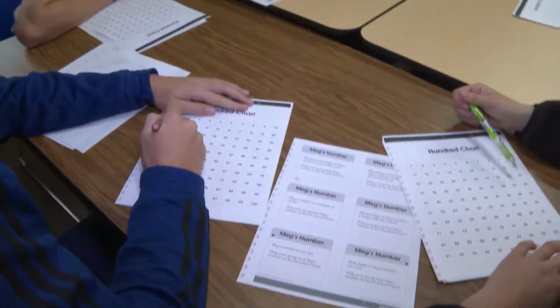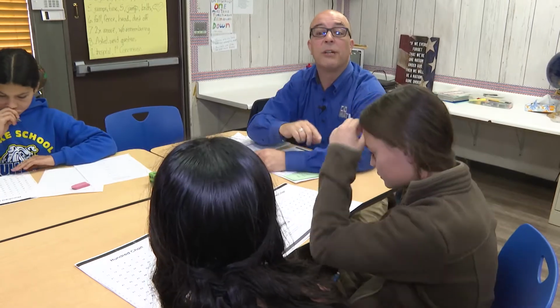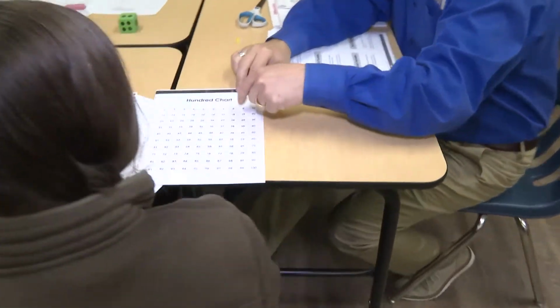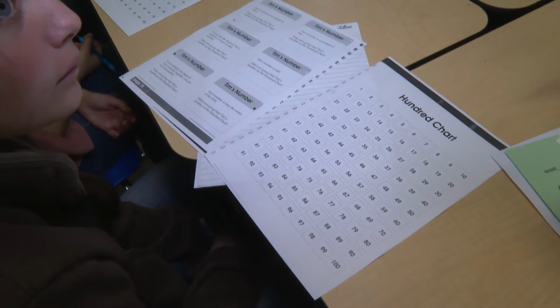What about you girls? What's the first one? Meg's number is a multiple of 3. So it's a multiple of 3, right? So if you know your multiples of 3, 3, 6, 9, 12, 15, and you just keep on going, you know it's going to be one of those numbers, right? So if you guys wanted to, you could circle 3, circle 6, circle 9, 12, right? And then start doing all the clues and condensing them. See if you guys can find out what the number is, all right? Go.